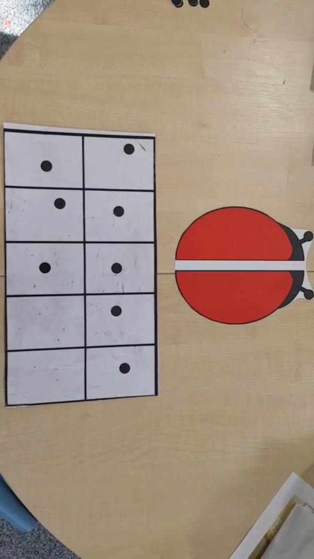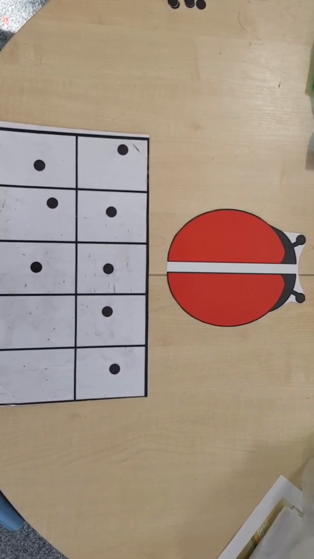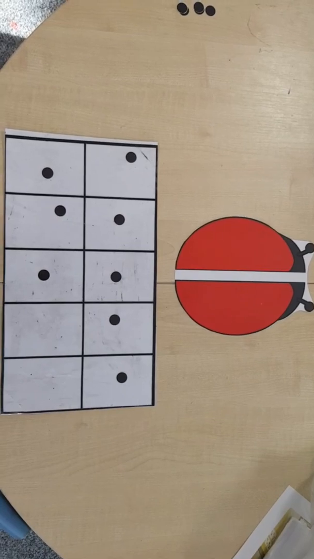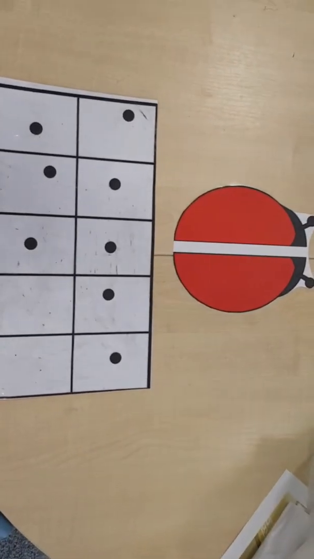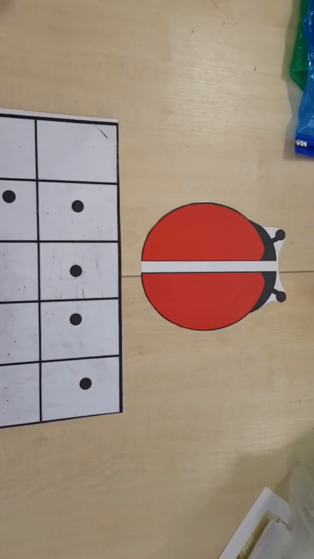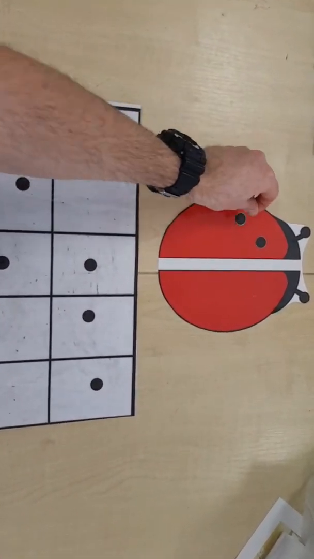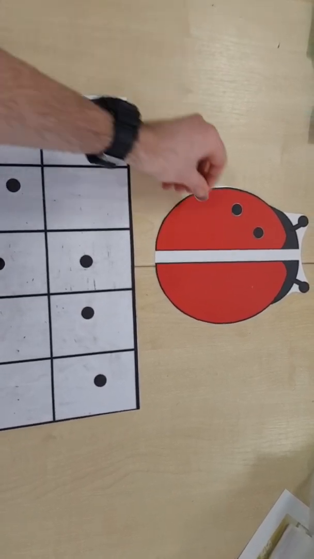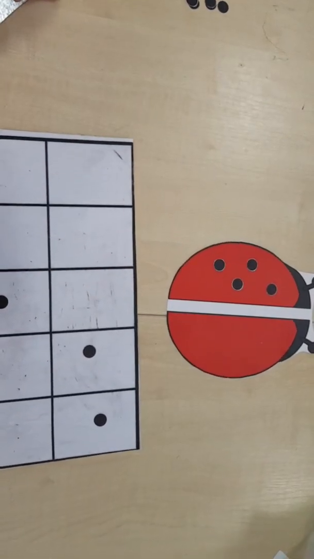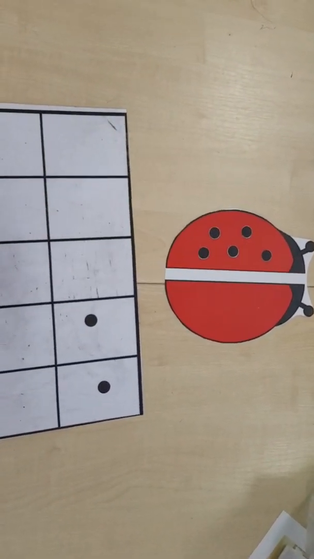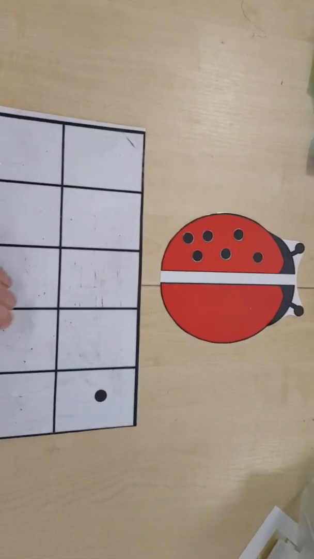Okay, so we have our 8 spots back on our tens frame. Now let's see if we can think of another way that we can display our ladybird's spots. So we did 7 and 1. Let's see if we can find another way. So, I know. 1, 2, 3, 4, 5, and I'm going to put 6 on that side of the ladybird.